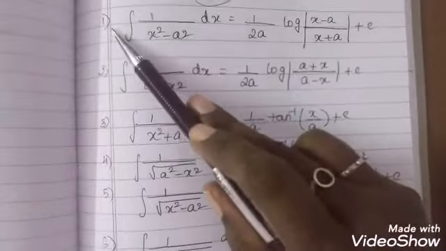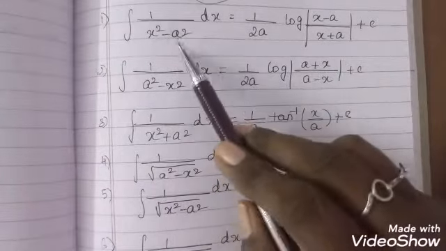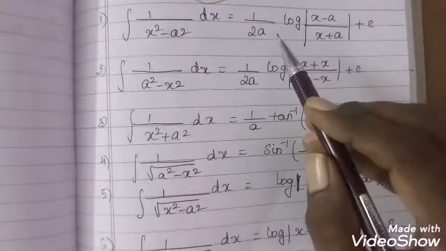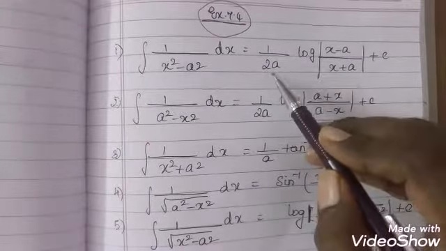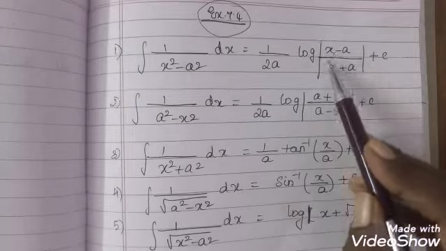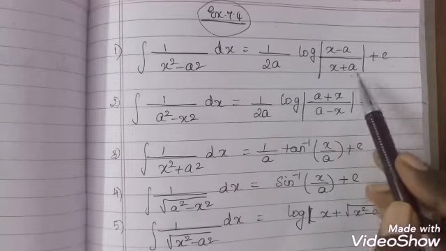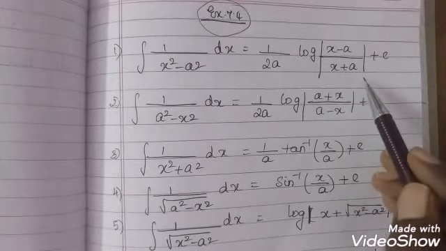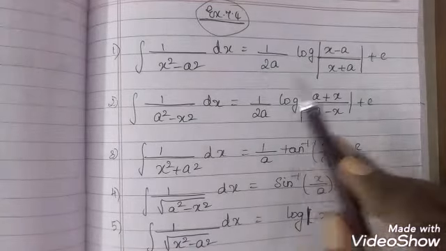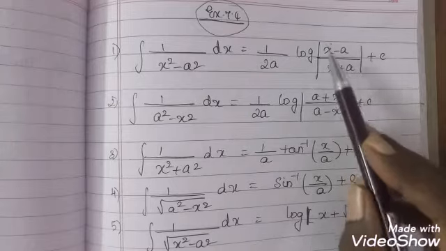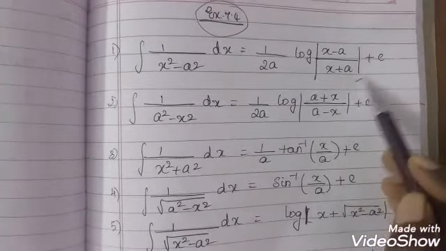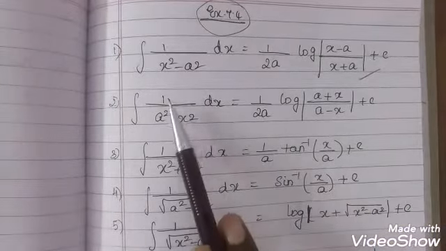So what is the first formula? Integral of 1 by x squared minus a squared dx. What is it equal to? It is equal to 1 by 2a log of modulus of x minus a divided by x plus a, plus a constant. The proof for this is not needed here, so I am just giving you the formulas alone. Okay, so it's 1 by 2a log of mod x minus a by x plus a plus a constant.